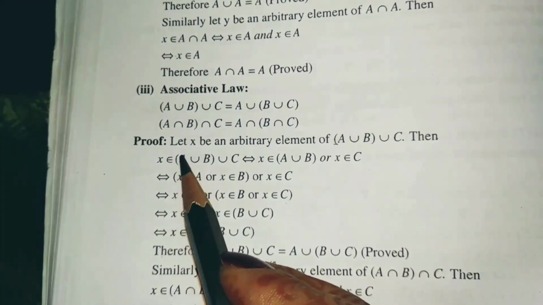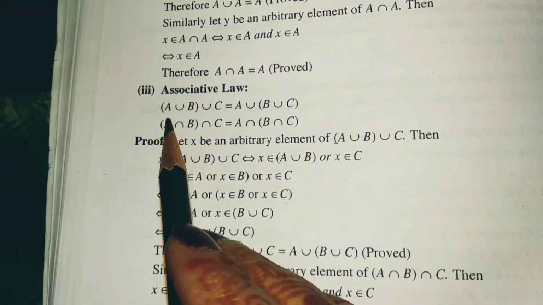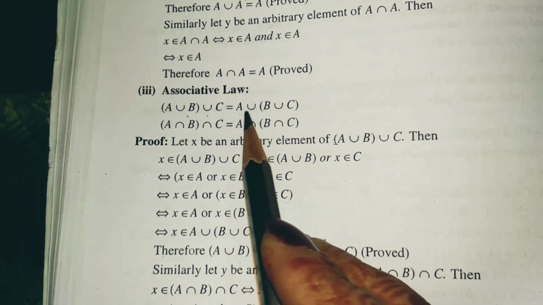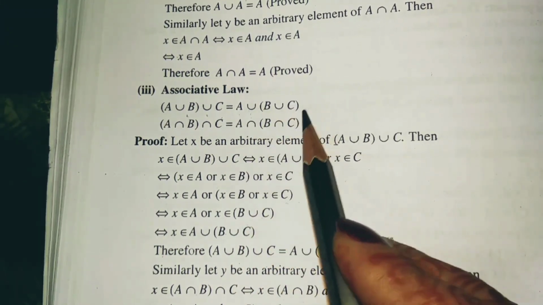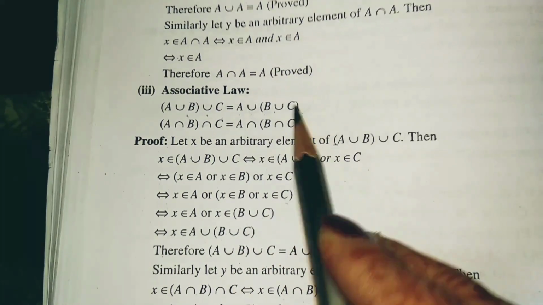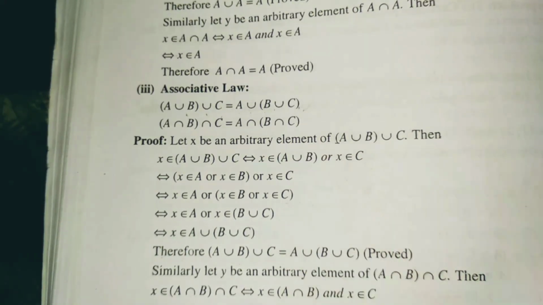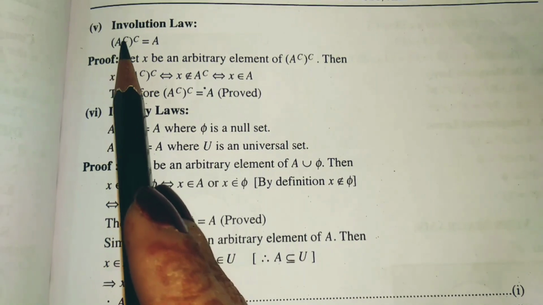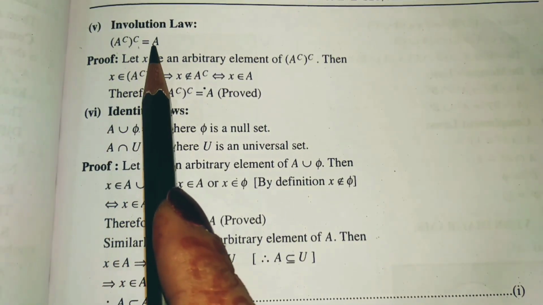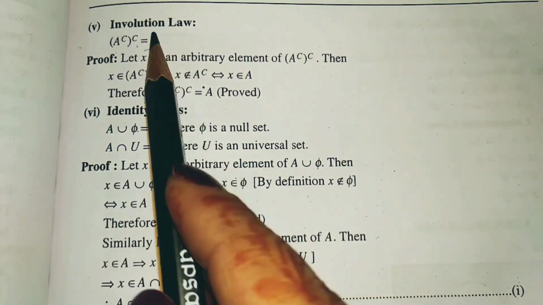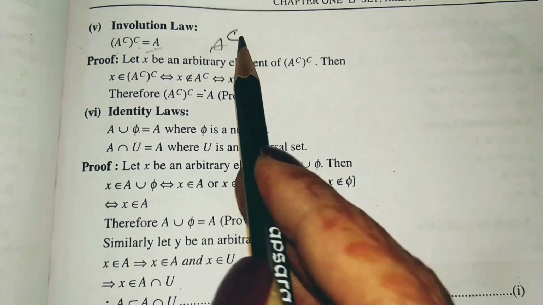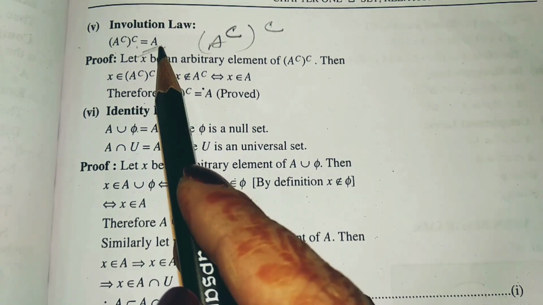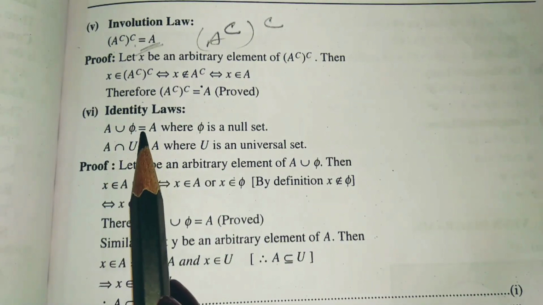Next it is the associative law. Associative law means A union B union C, that we can write as A union within bracket B union C. And the same for the intersection also we can write. It is the involution law. That is A complement, its complement is the set itself. If we take the complement of the set A and then again we take its complement, then we will get back the same set.